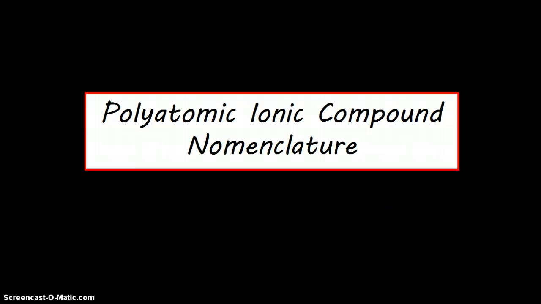Today's lesson is on polyatomic ionic compound nomenclature. In this naming system, we are going to learn how to name ionic compounds the same as we've done in the previous lessons, except that one of the ions participating in the bonding is actually called a polyatomic ion. And what that means is that it is made up of multiple atoms that behave as a single ion.